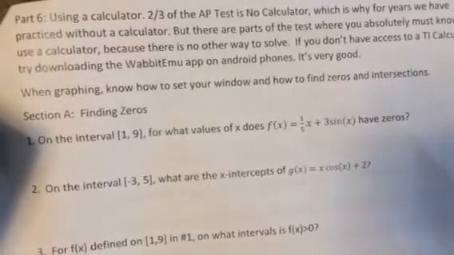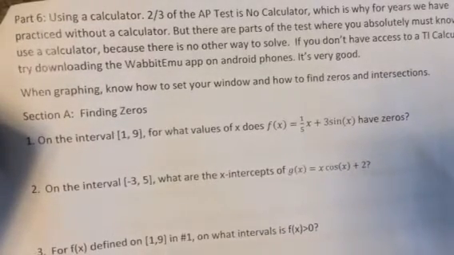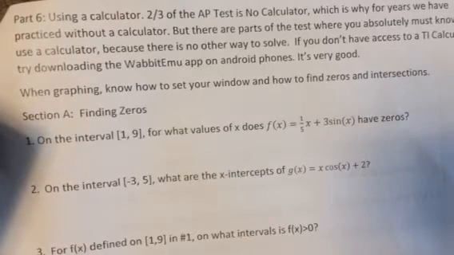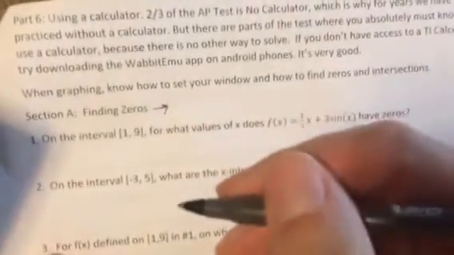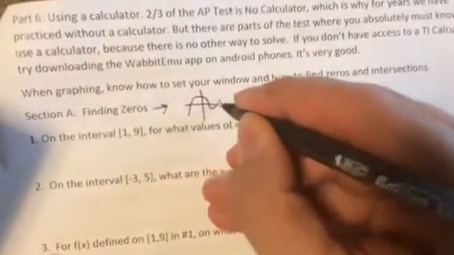All right, the last part of the calculus homework is making sure you know how to do a few things on the calculator you should be able to do from before calculus. A third of the calculus test is calculator active, which means you're allowed to use a calculator. And there are a few things you should be able to do. The first thing is being able to find the zeros of a function or find the x-intercepts.